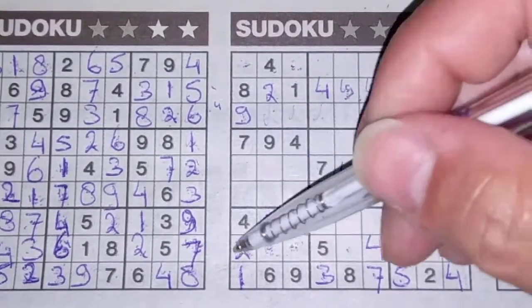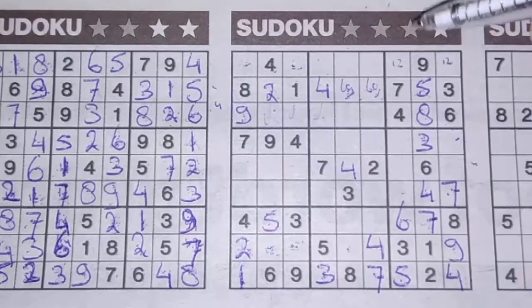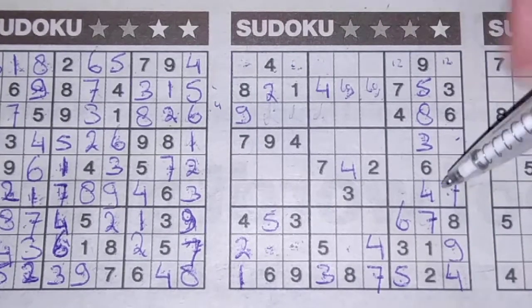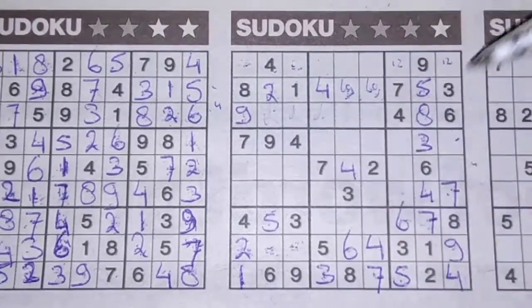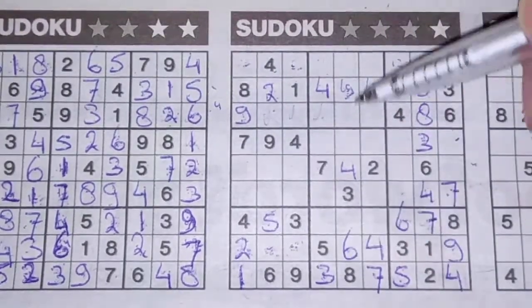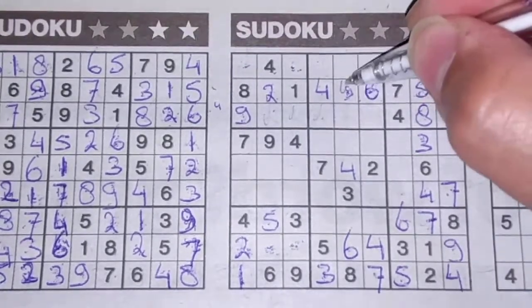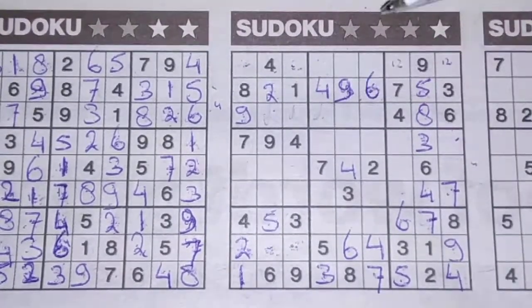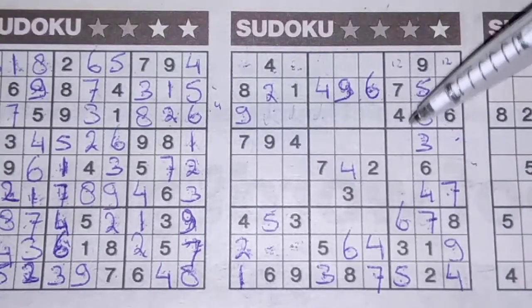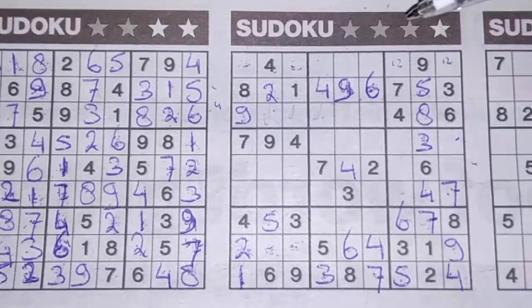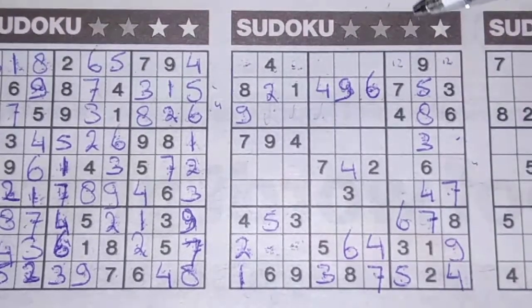That means one box left in this row for the number 6. 6 is missing here. Yeah, 6. Now we have a 6 here, so this cannot be a 6 anymore. This should be the 6. And this should be the 9. 9, 1, and 2. Alright.